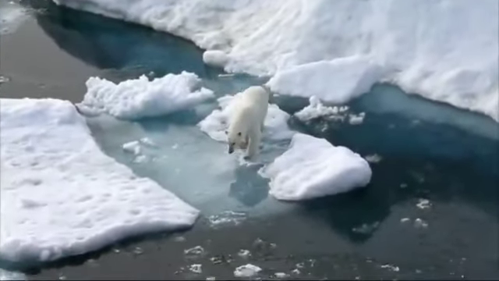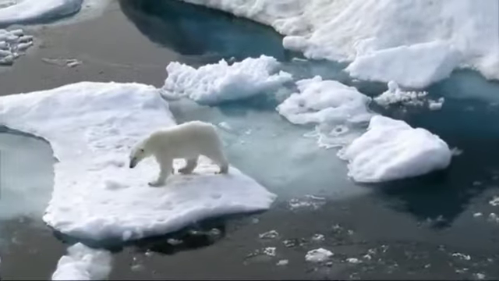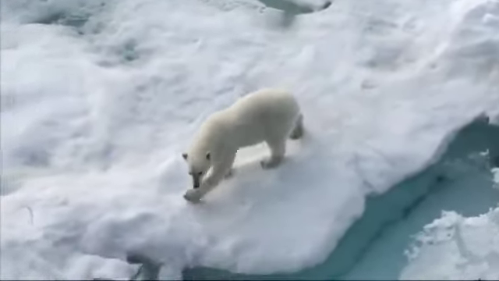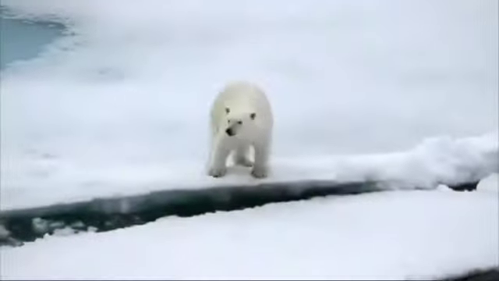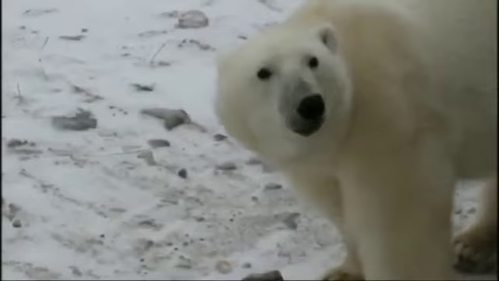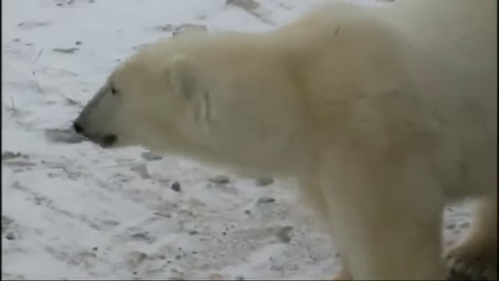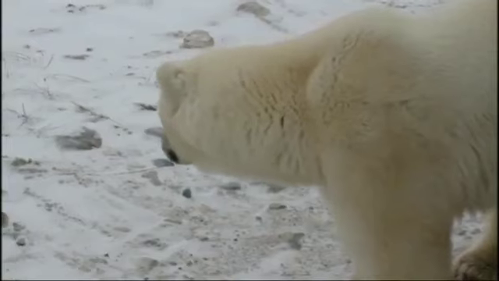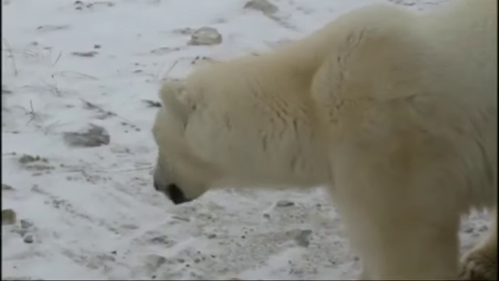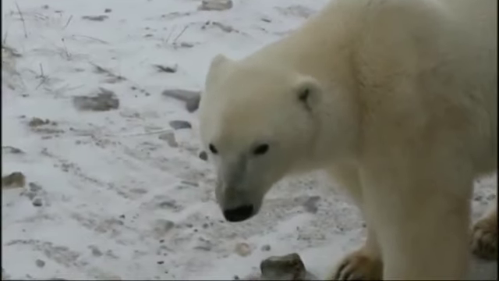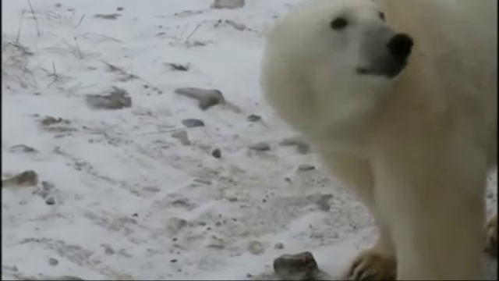Sometimes they will catch beluga, narwhal, or young walruses this way, but larger prey of this kind is much more difficult to manage. Polar bears are the largest land predators in the world, but they are also excellent swimmers, sometimes swimming for days at a time to move between hunting grounds.